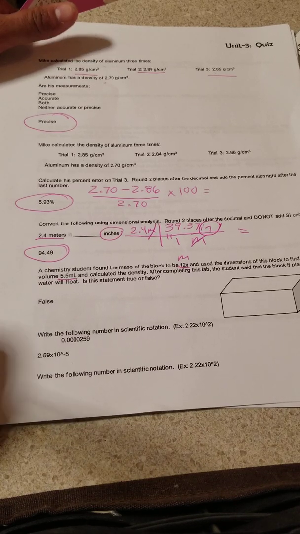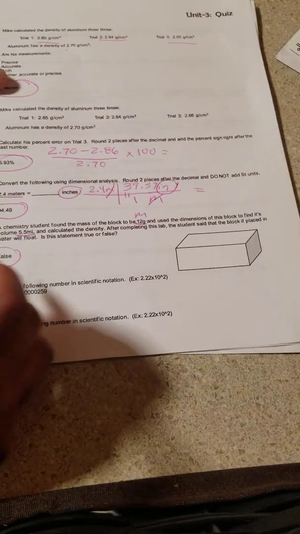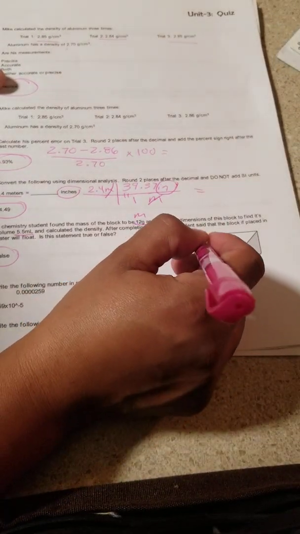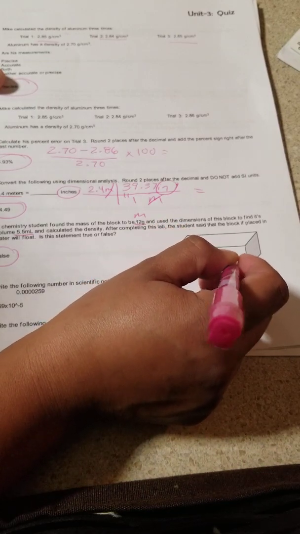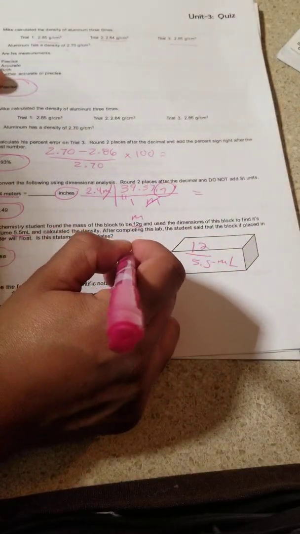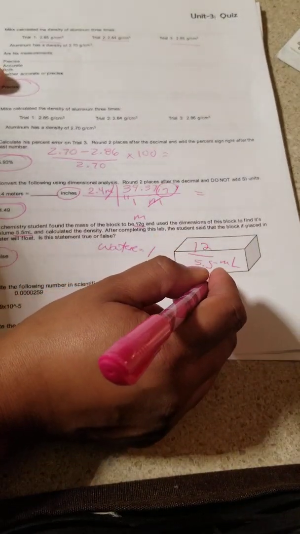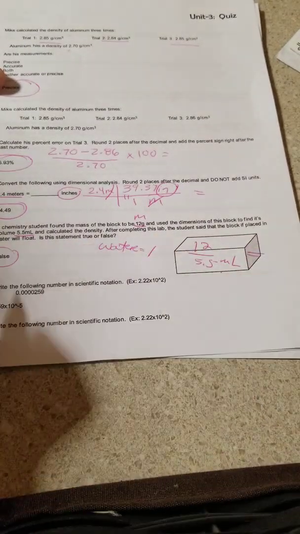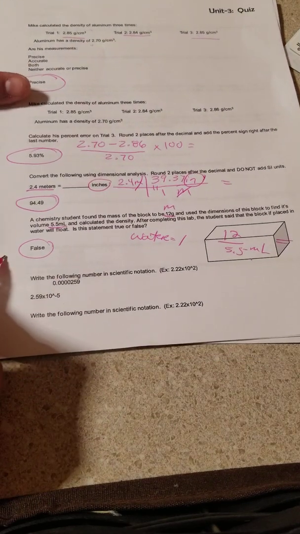Is this statement true or false? Now, it should be false, because if I got 12 divided by 5.5 milliliters, I would have gotten a bigger number, like 2 point something. And water is 1. This is going to be greater than 1. Anything greater than 1 is going to sink, not float.